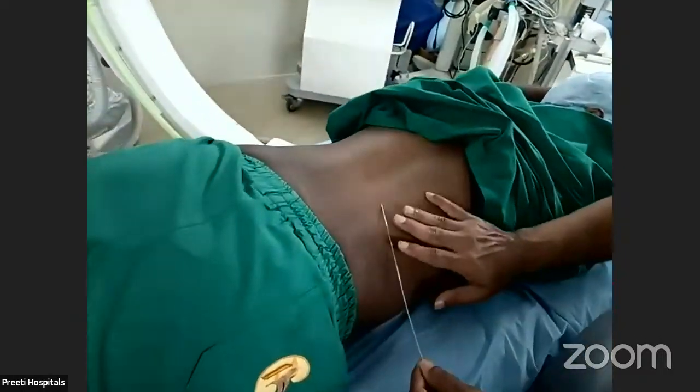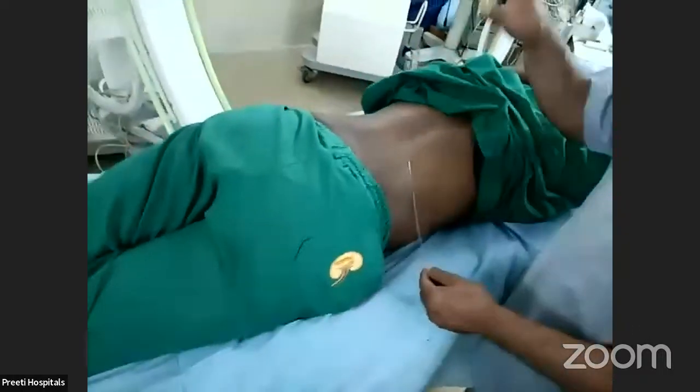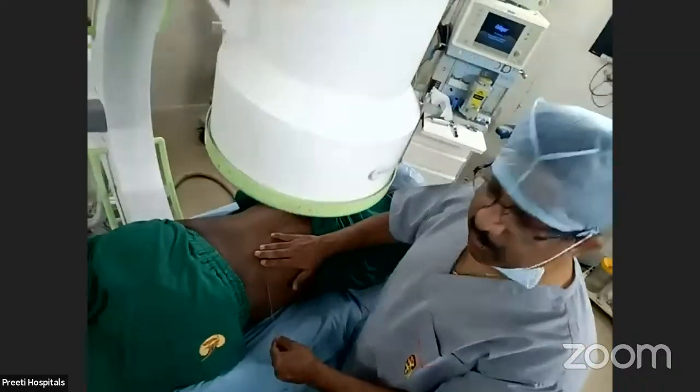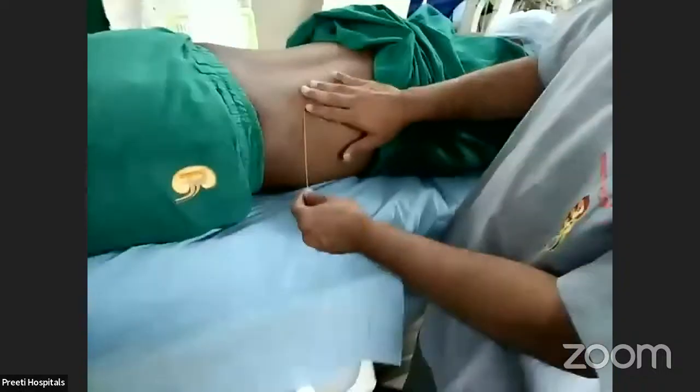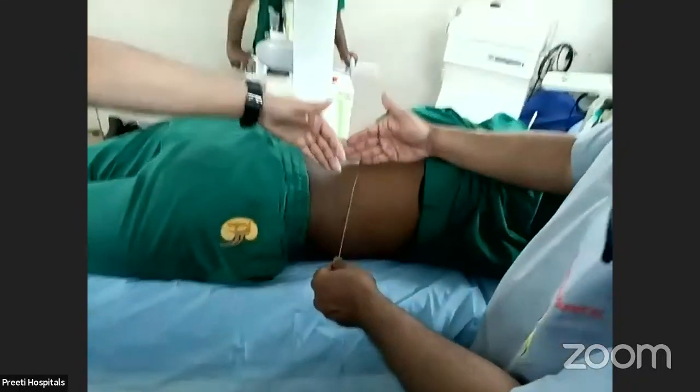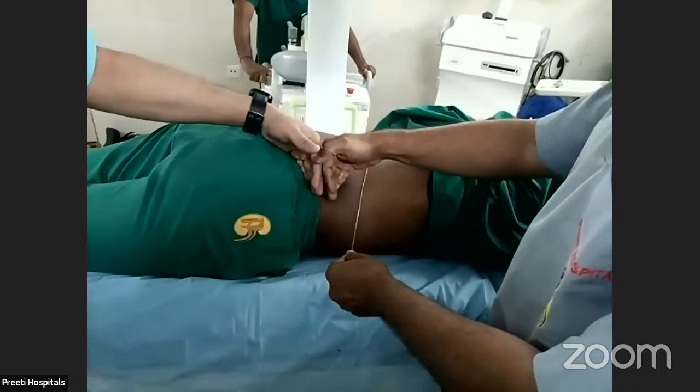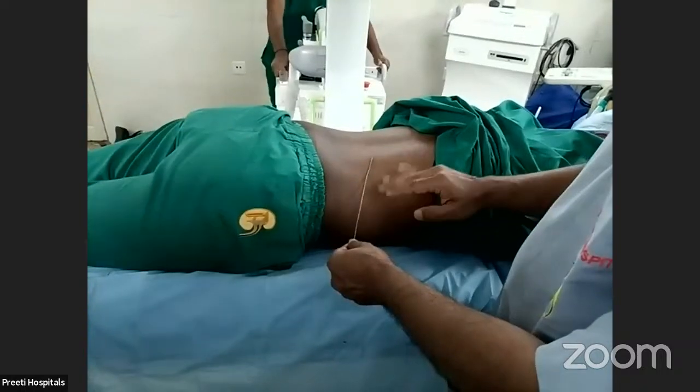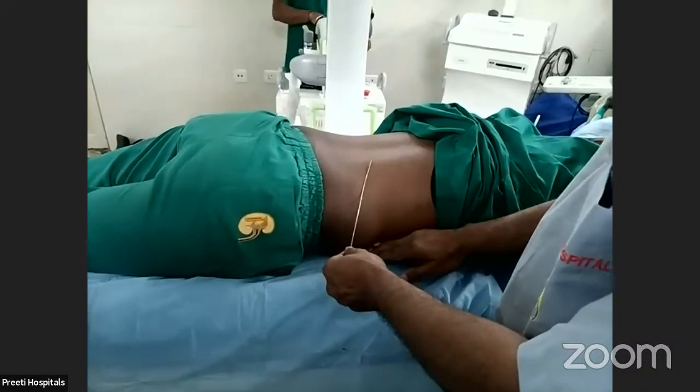In prone PCNL, when the needle is kept like this, at 0 degree, what information will you get? At 0 degree, we can tell whether the needle is up or below, medial or lateral. Depth, can you tell? No, we can't tell about that.